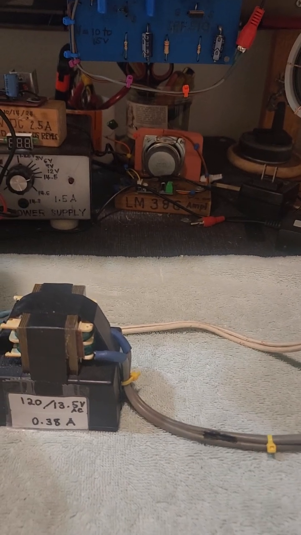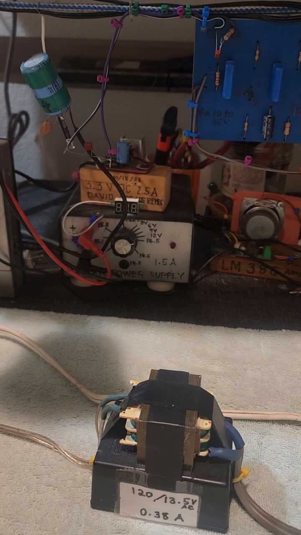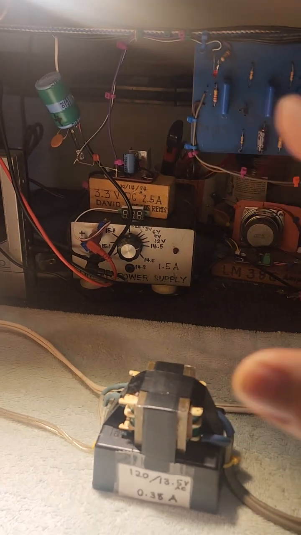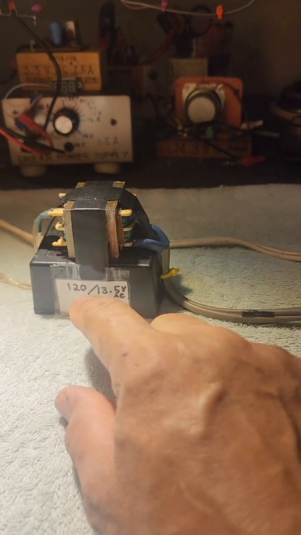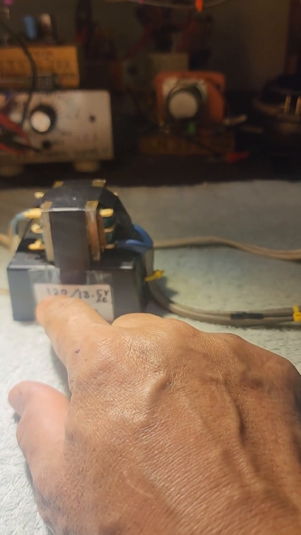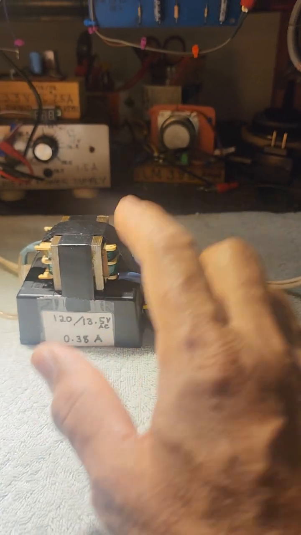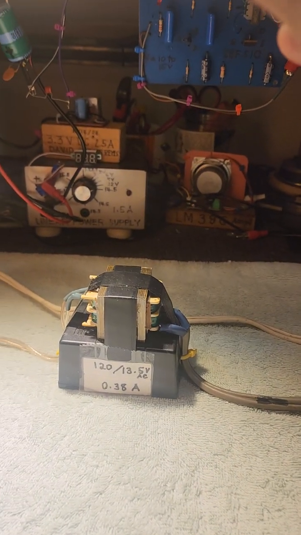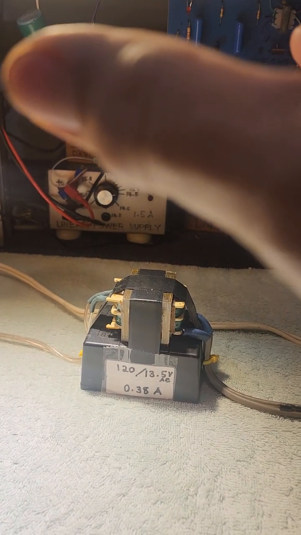If we plug it here, the LED lamp is lighted. With the given consideration, the input voltage is 120 and the output voltage is 13.5. So how could we remedy this if we would like to dim this LED lamp, to dim the lighting, the brightness?